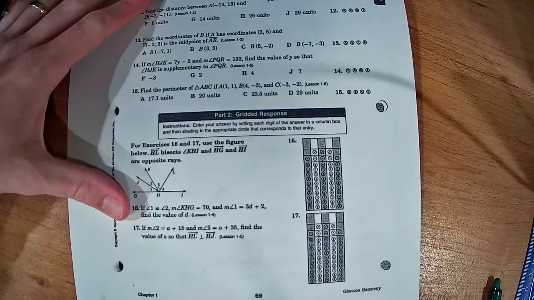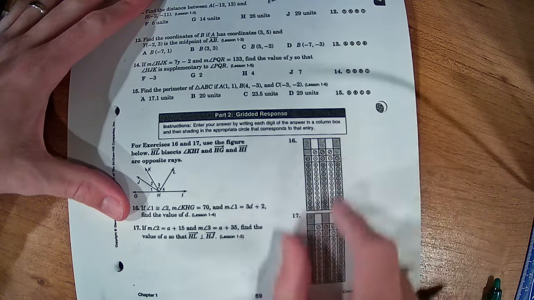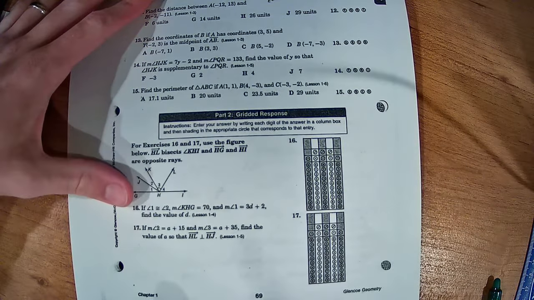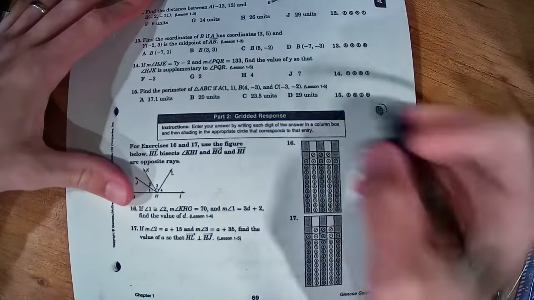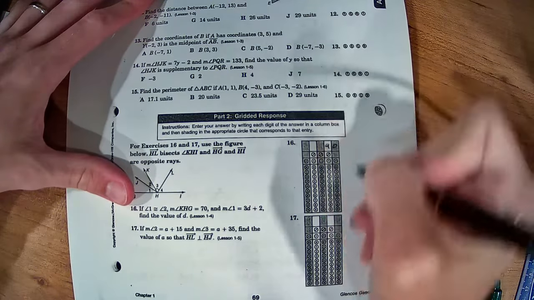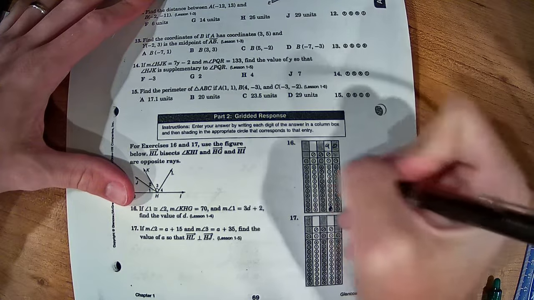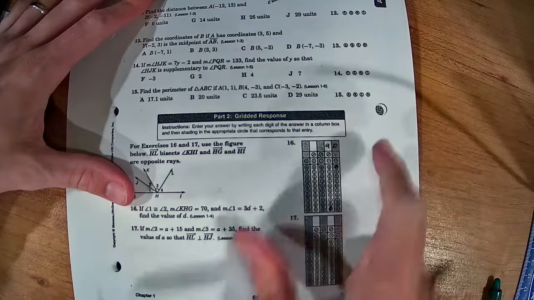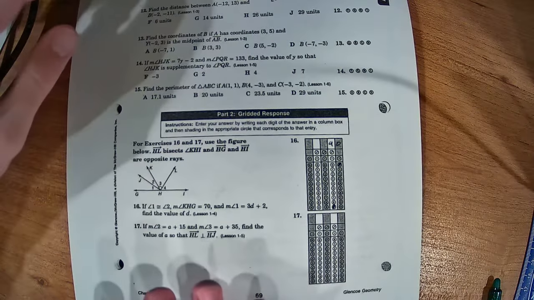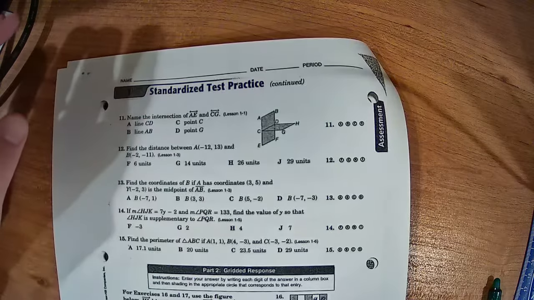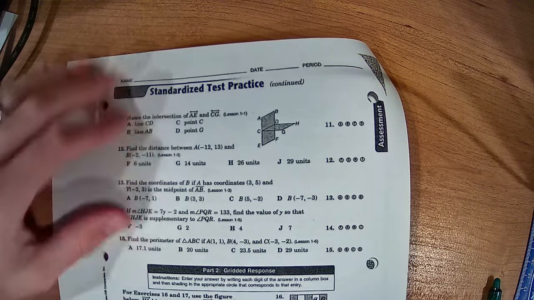And again, all the answers I will post for you online so you can see how these work, but it's not terrible. So for example, if your answer was say 90, then you would write 90, and then you just bubble in 90. Again, that may not be your answer, just showing you how to do it. So again, this is the first version of the test, and this looks specifically at Chapter 1.